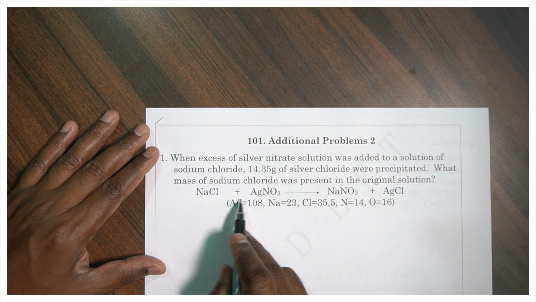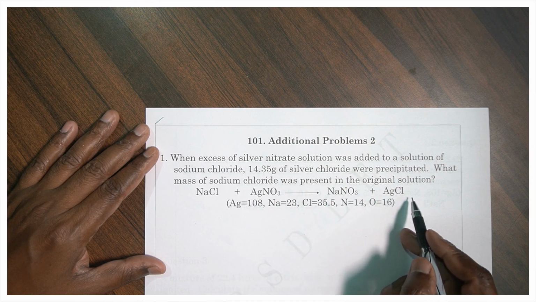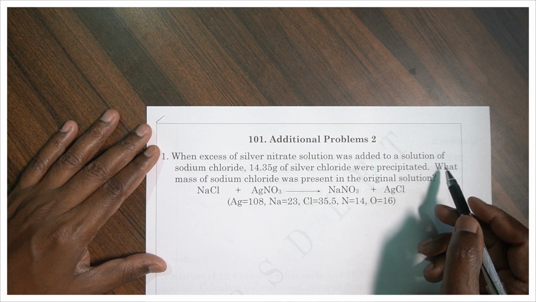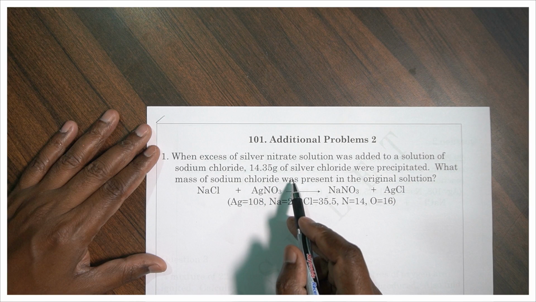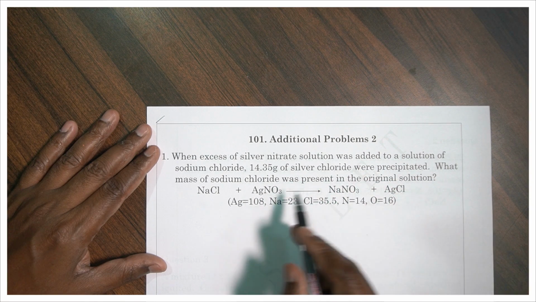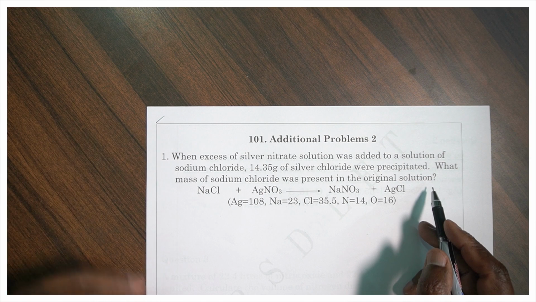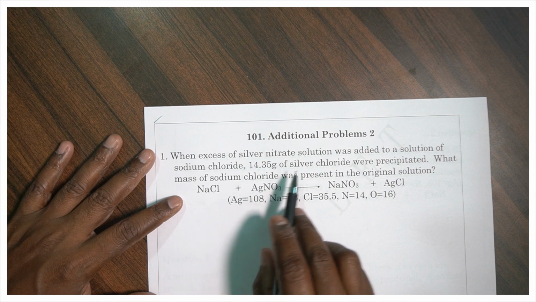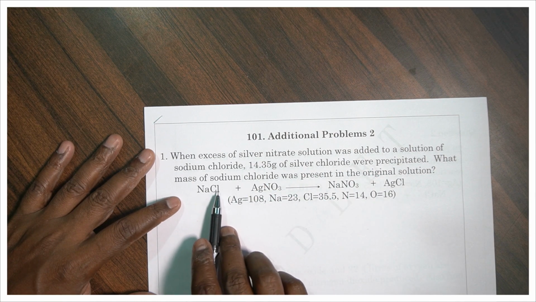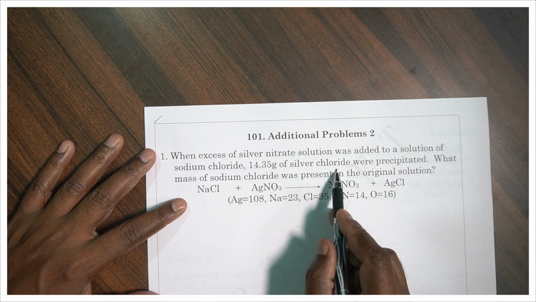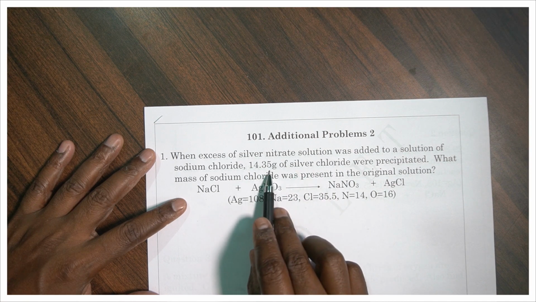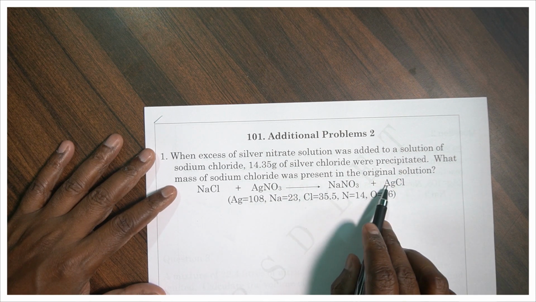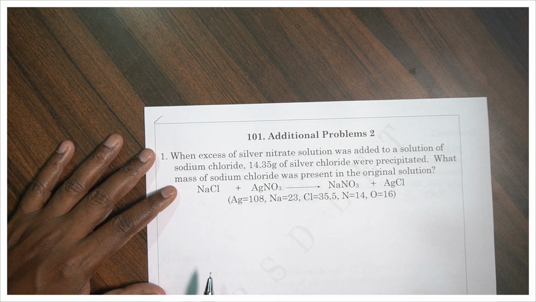So it is NaCl plus AgNO3 gives NaNO3 plus AgCl. The question says when excess of silver nitrate solution was added to a solution of sodium chloride, 14.35 grams of silver chloride were precipitated. What mass of sodium chloride was present in the original solution? So the question here says excess of silver nitrate was added to a solution of sodium chloride. The weight of silver chloride precipitated is 14.35 grams. Now they are asking what mass of sodium chloride was present in the solution.